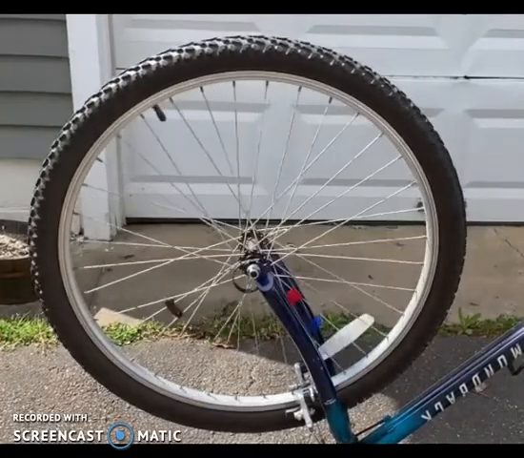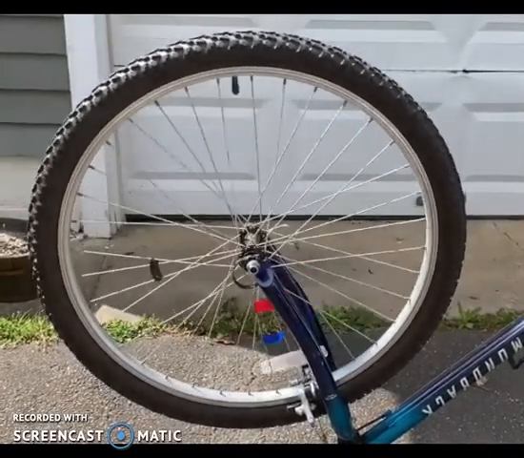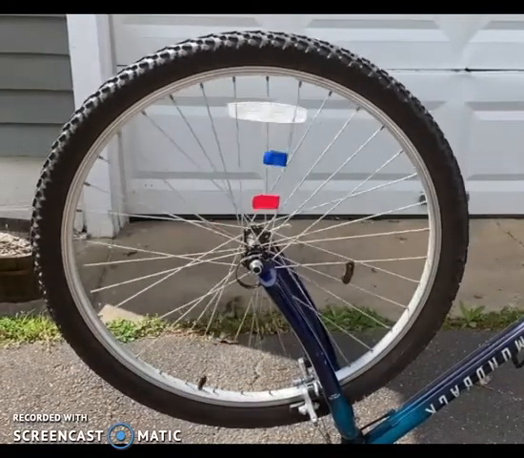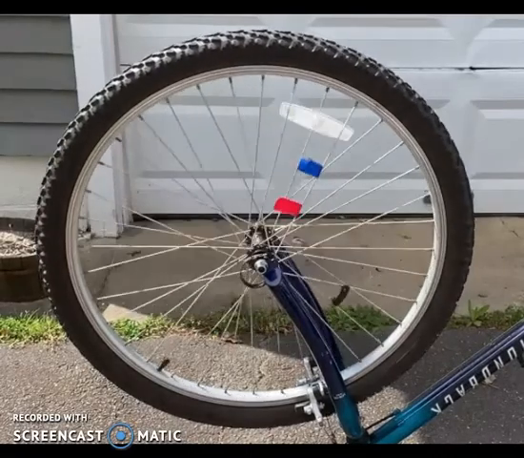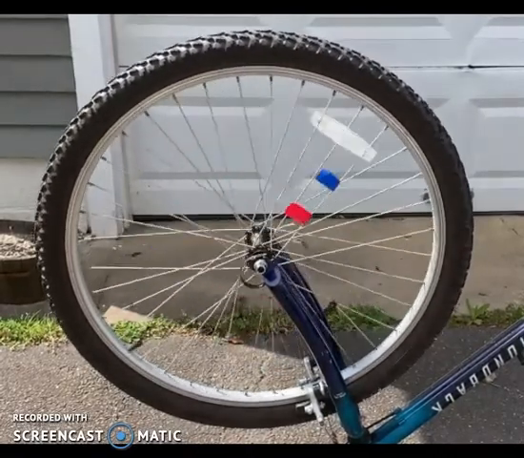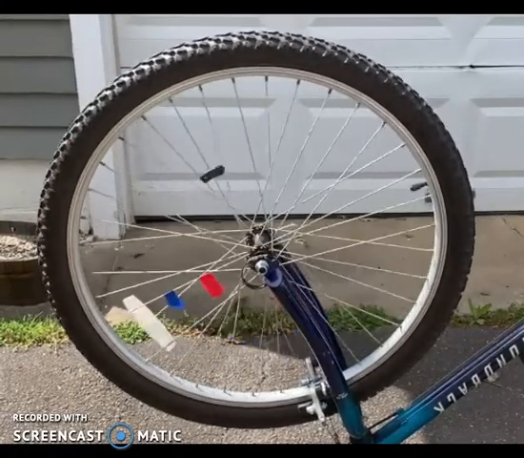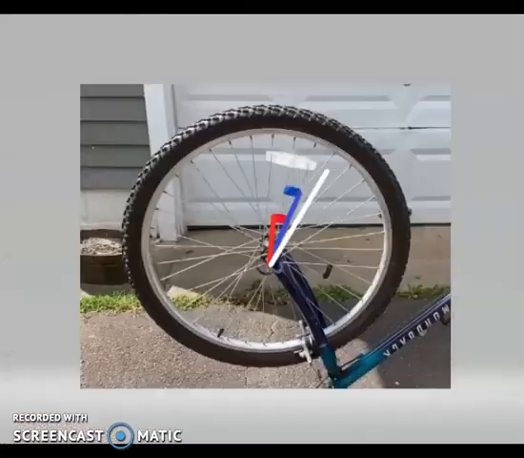Now we're watching this in slow motion, and you can see they all travel in a circle in the same amount of time. So that would be the same 360 degrees or 2 pi radians in whatever time it took to travel that circle, which means they would all have the same angular speed. Now to address the linear speeds.